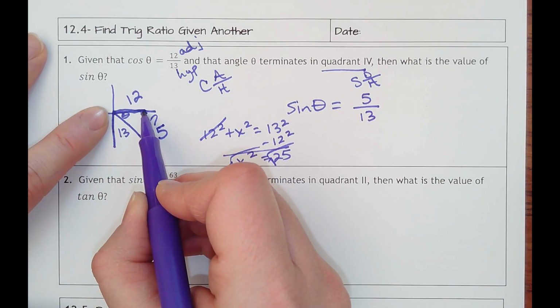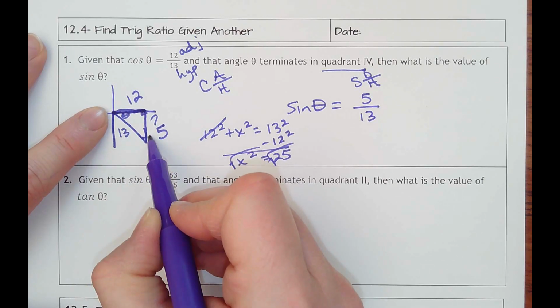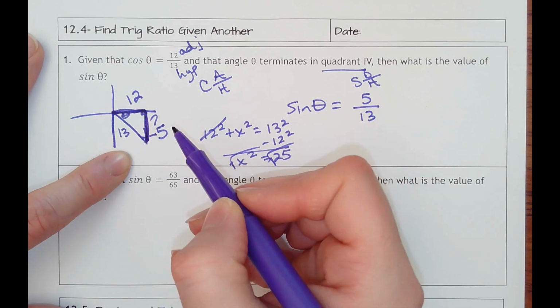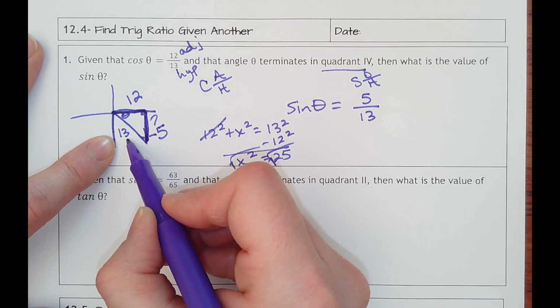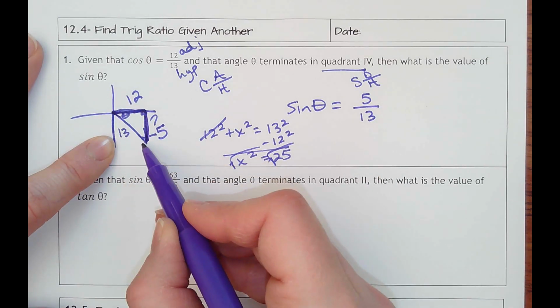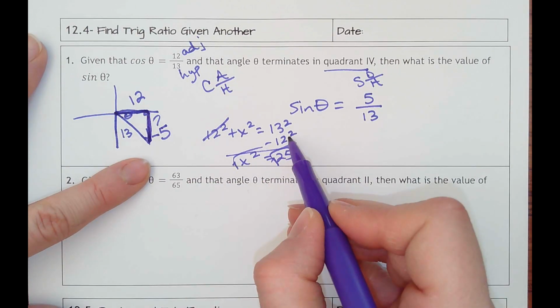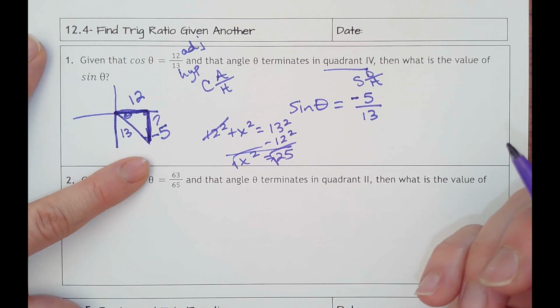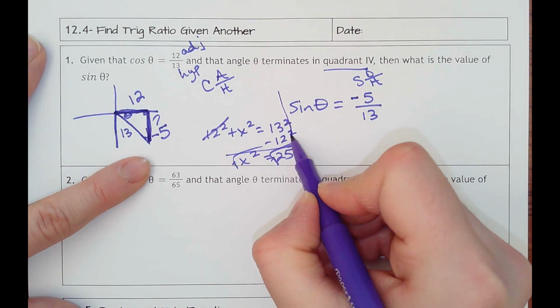12 was positive because x is positive as it goes to the right, but this 5 needs to be negative because it's going down. Hypotenuse is always positive, partly because this is like the radius of a circle, but also in Pythagorean theorem, squaring a negative always gets a positive. So this changes my sine ratio into a negative 5/13.